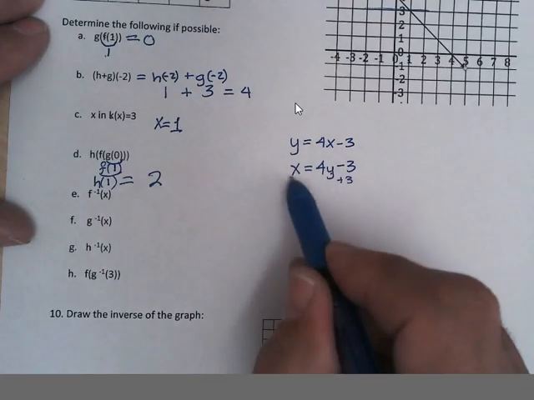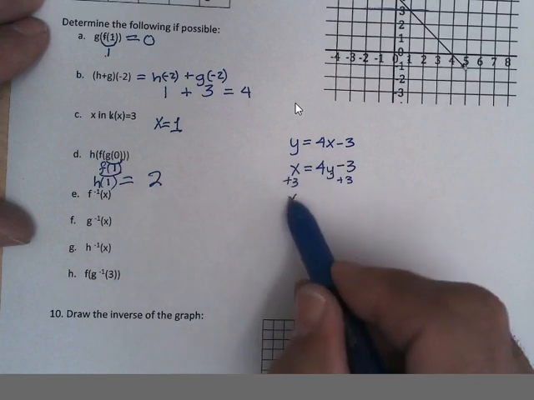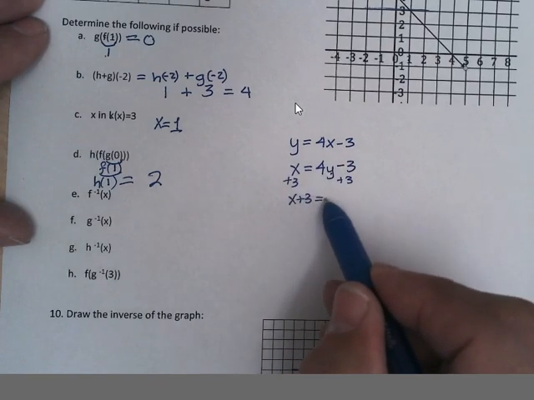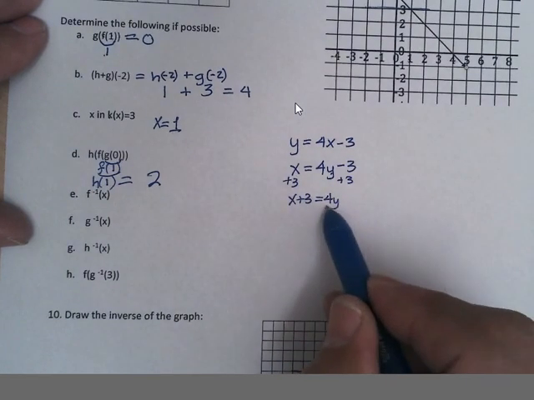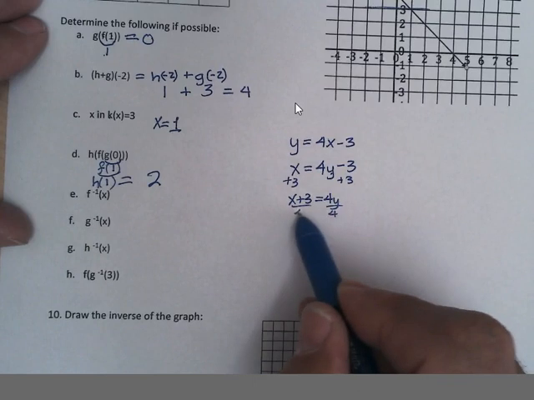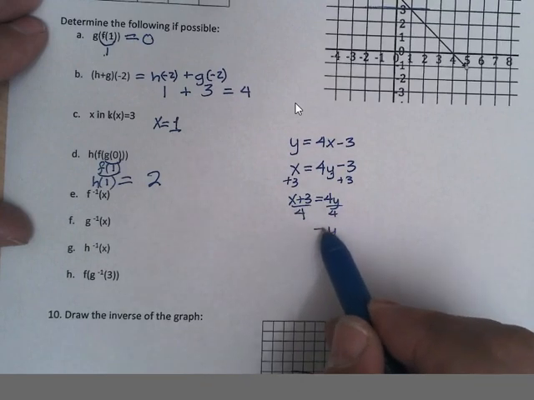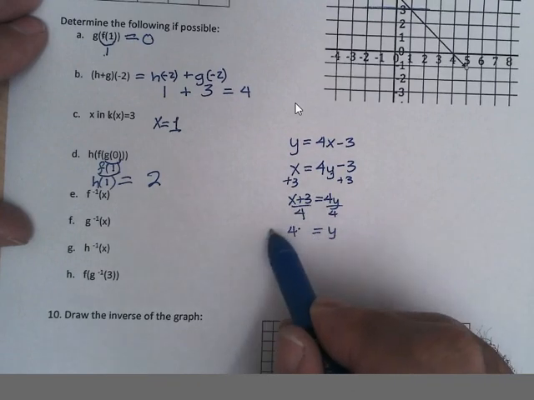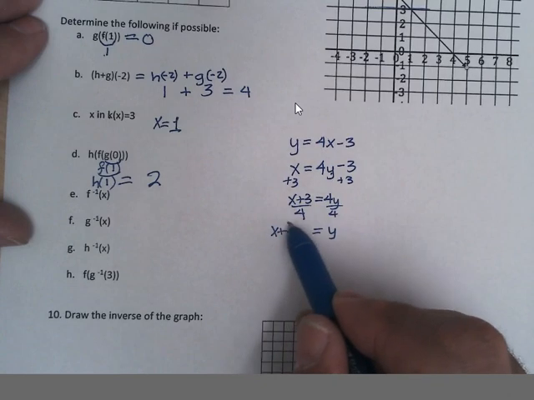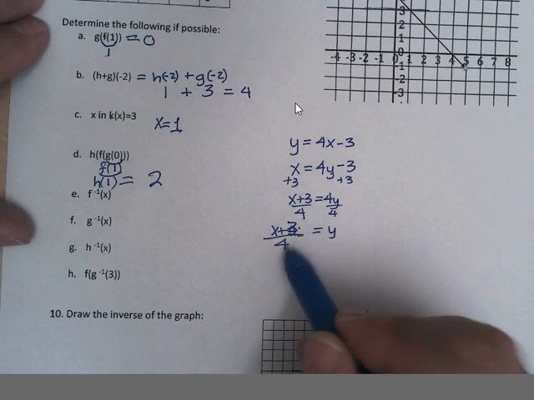Add 3 to both sides. X plus 3 equals 4y. Divide both sides by 4. And we get y is x plus 3 divided by 4.